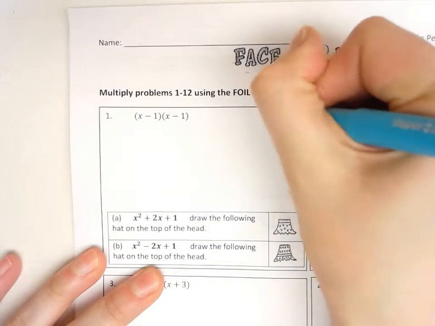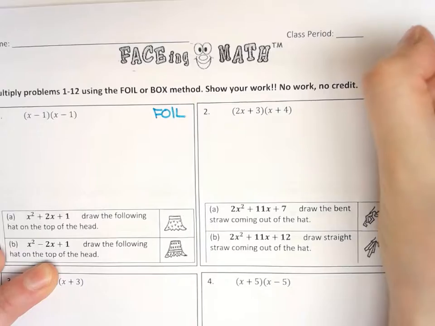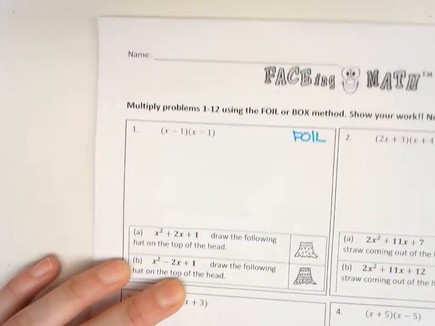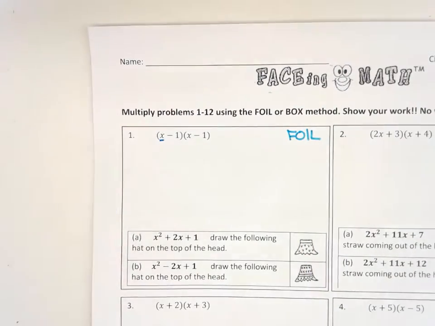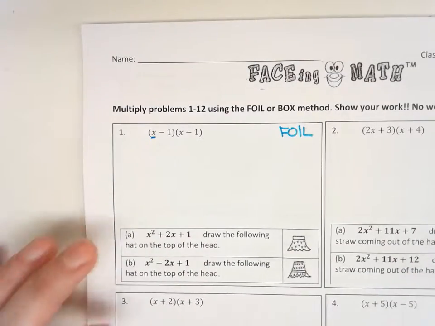Now I'm going to show you both methods. On this one, I'm going to show you the FOIL method if that's the one that you prefer. On problem number 2, I'm going to show you the box method. So for problem number 1, if you are doing FOIL, that's where you take the first x and multiply it to everything in the second set of parentheses. So it's really more like double distribution.